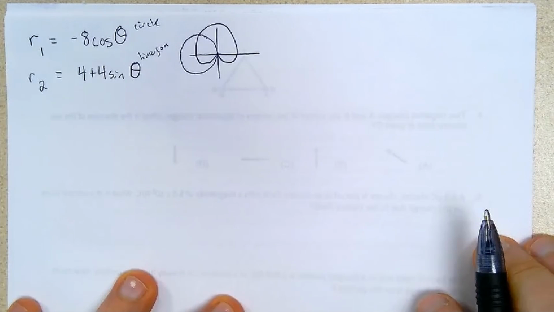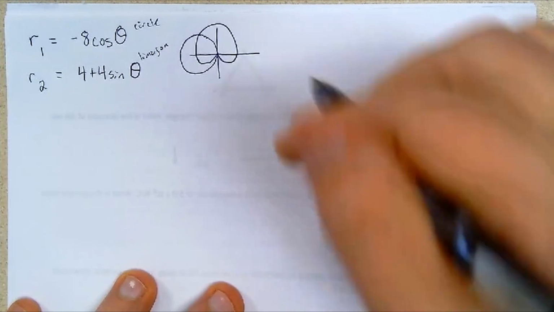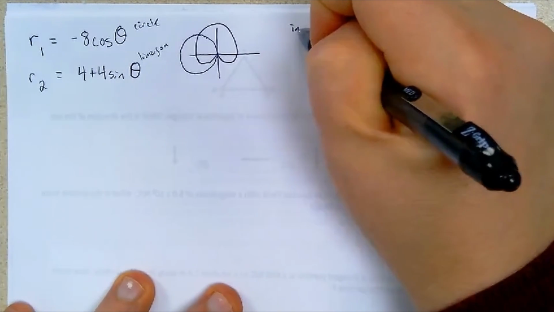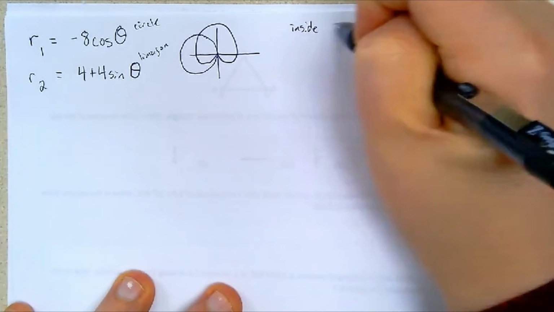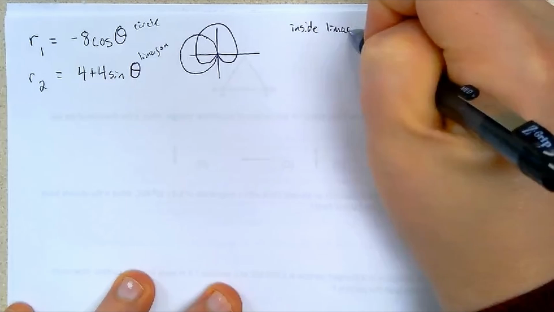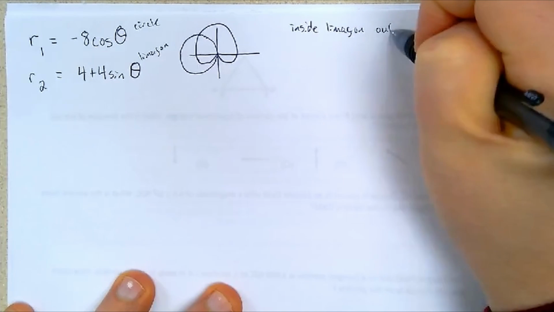Now, there is the potential for 4 possible questions, or maybe even 6 possible questions that I can think of. We could have the area inside the limaçon, but outside the circle.